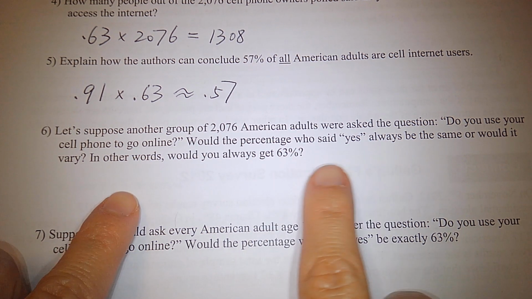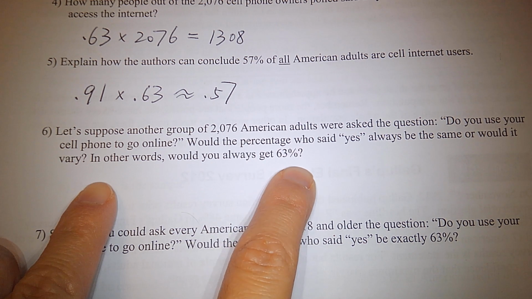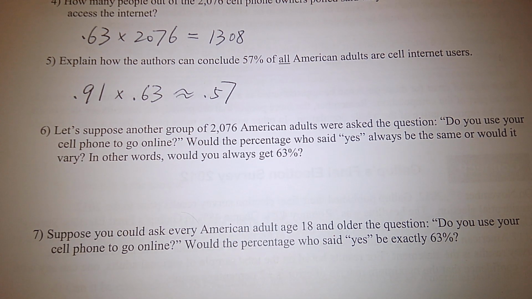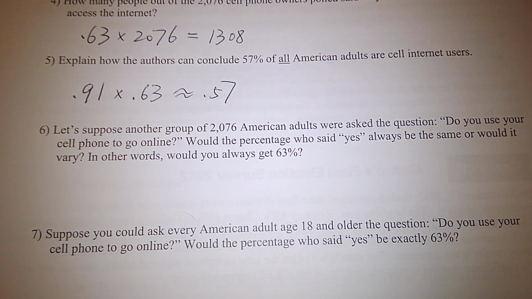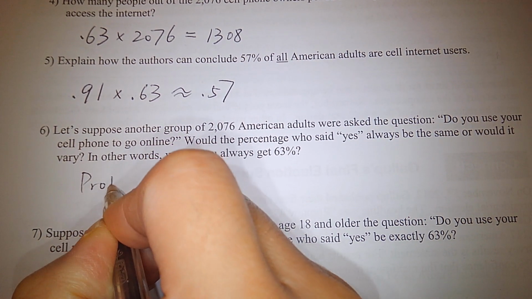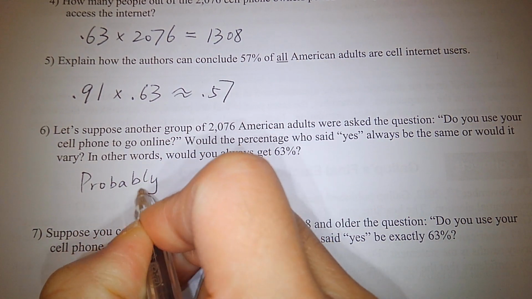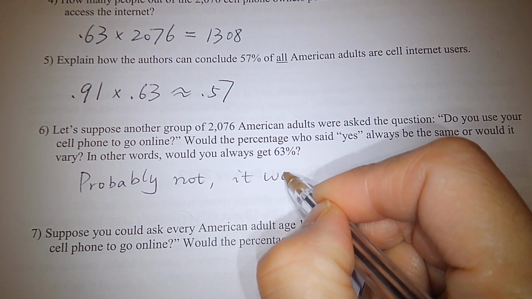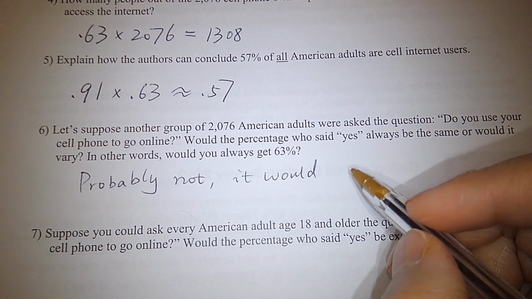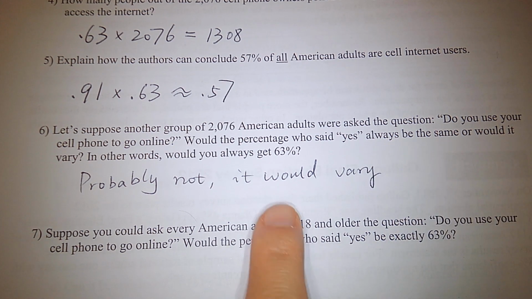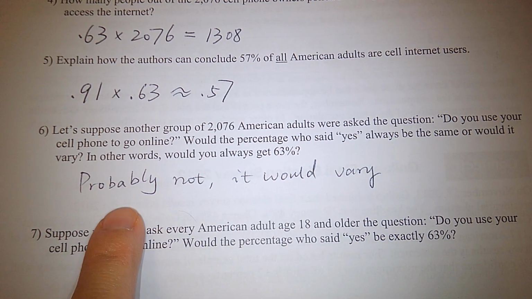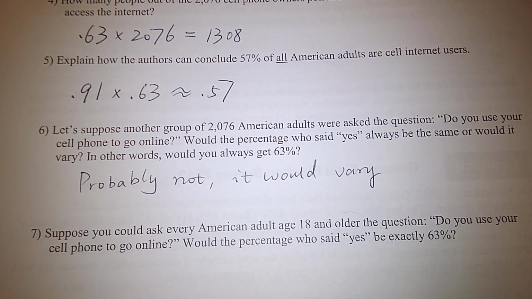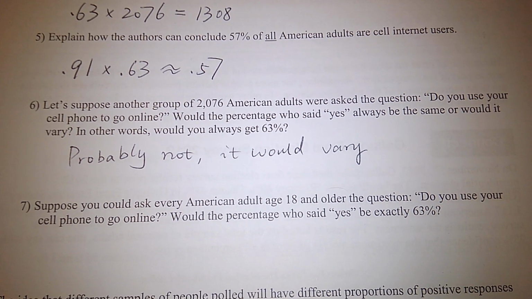So if asked, would you always get 63%, you can say no. Well, not really. Probably not. Or you say it would vary because the sample is different, so the percentage may be different. Probably not. It will vary. Does it make sense, guys? Different samples, different people. They may answer differently, right?